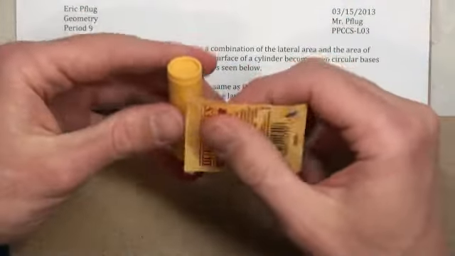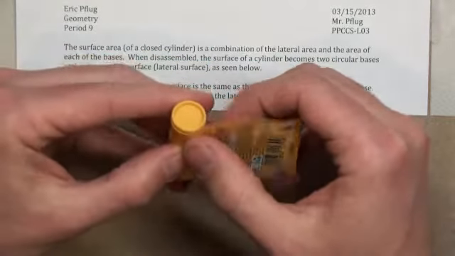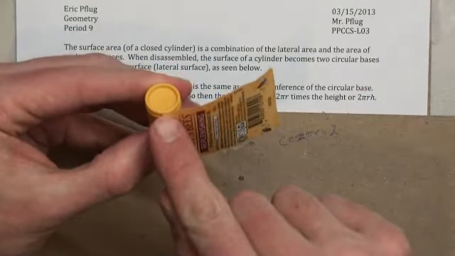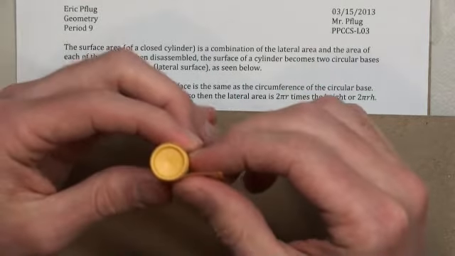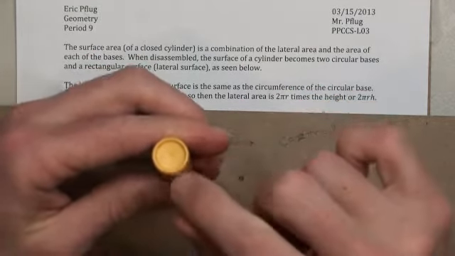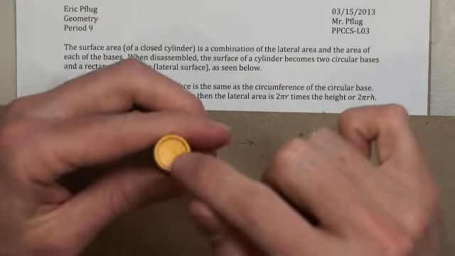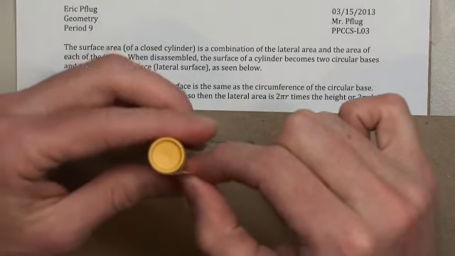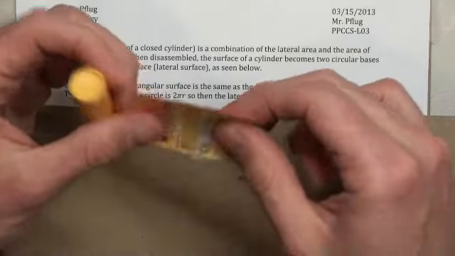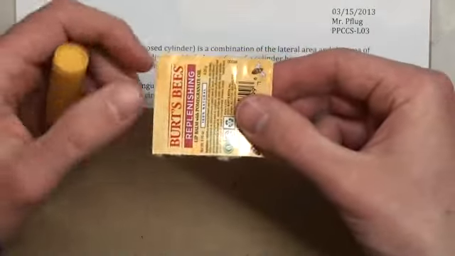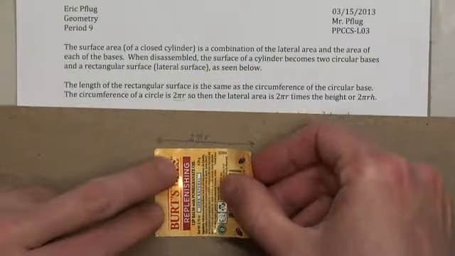Well, watch what happens when I put it back on. The length starts right there, right? And it wraps around exactly the distance of the circle. Right? You see how it wraps on and off that circle? So the circumference of that circle is the length of this rectangle. Okay?